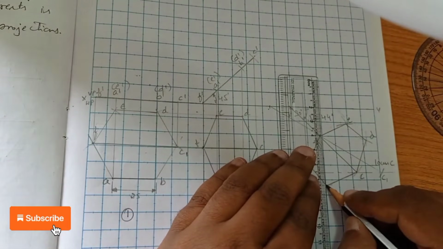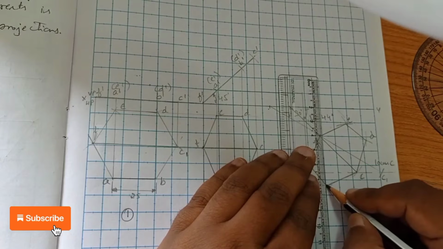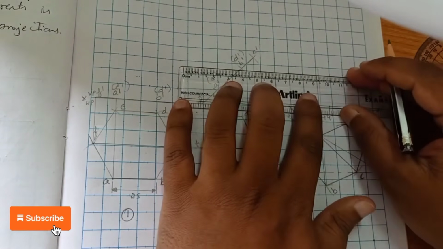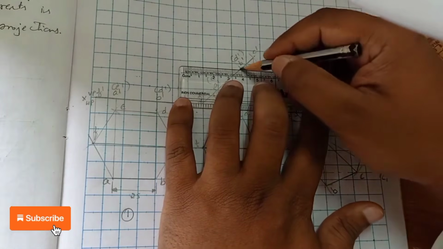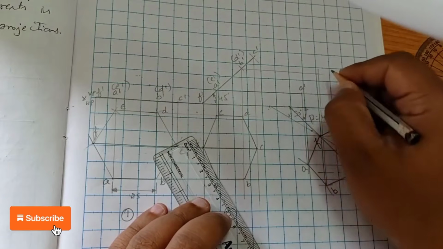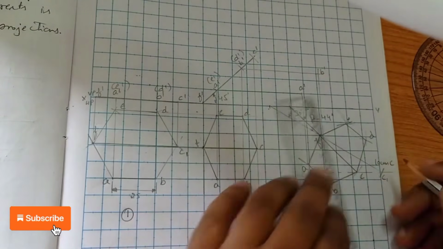Similarly we will see for B. Here we have the B. Initially we marked A dash, this is B dash.